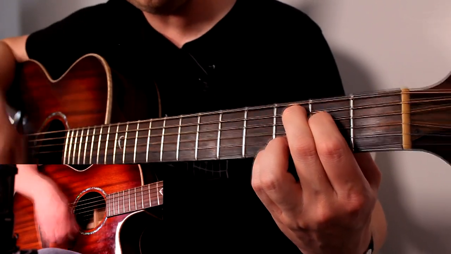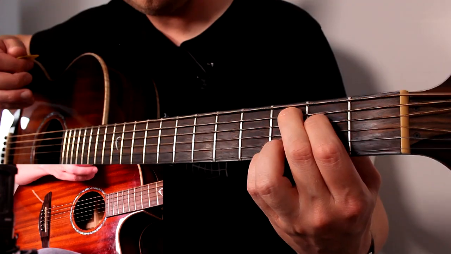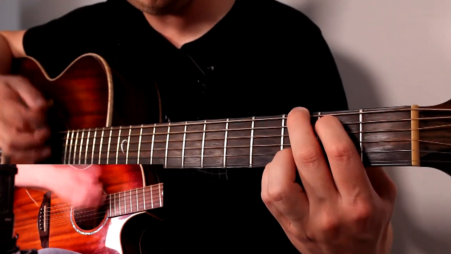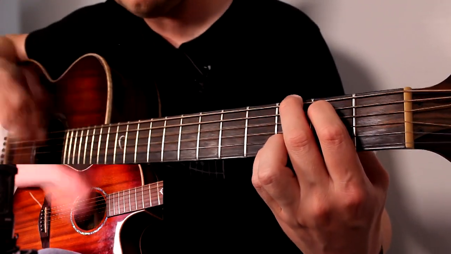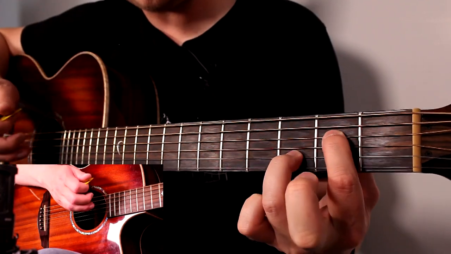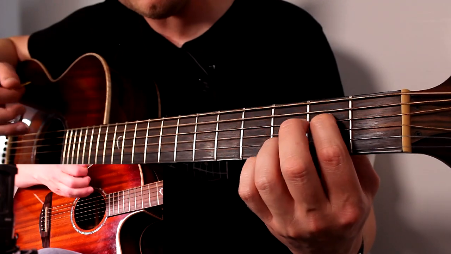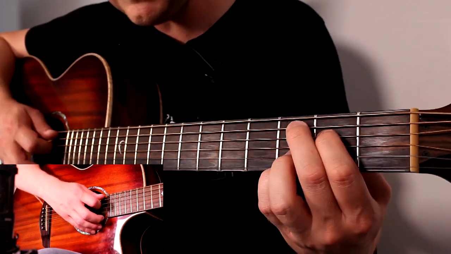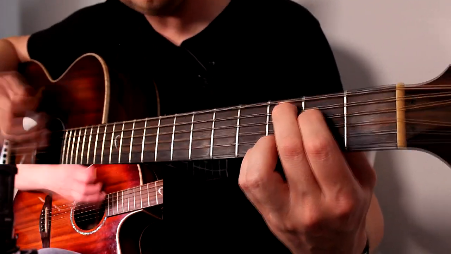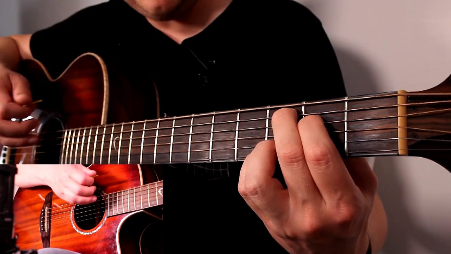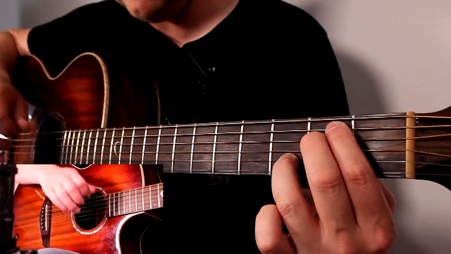Then it's G. Then back to the A7 suspended 4th. Then C add 9. Then that repeats. This time I'll do it just calling out the chords, a little bit of melody to guide you along.